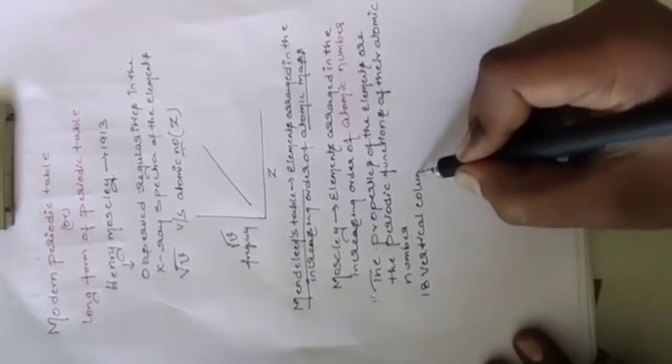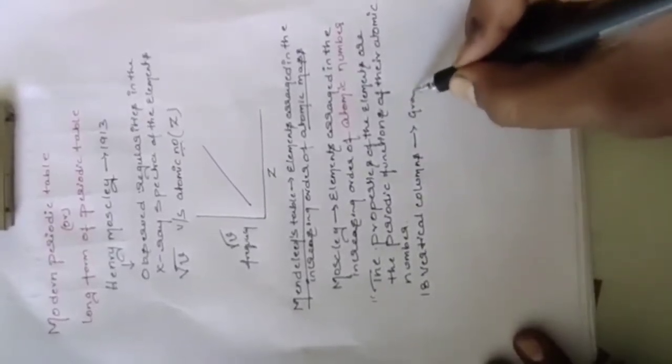He took 18 vertical columns, which he named groups, total 18.